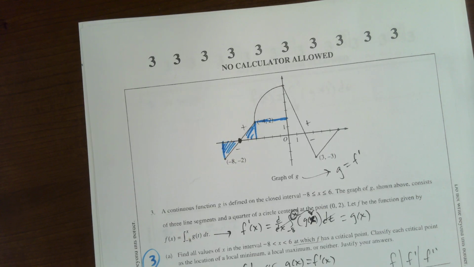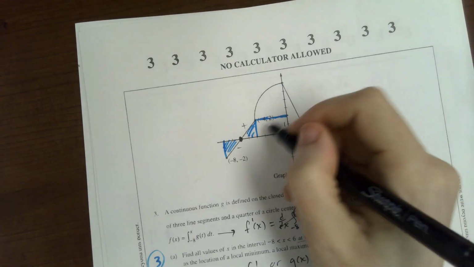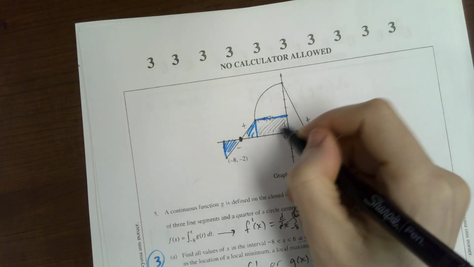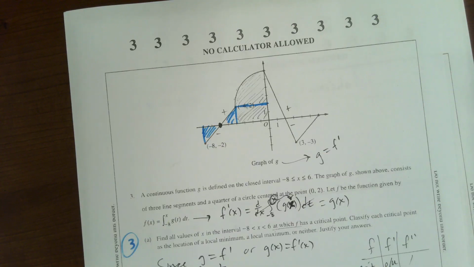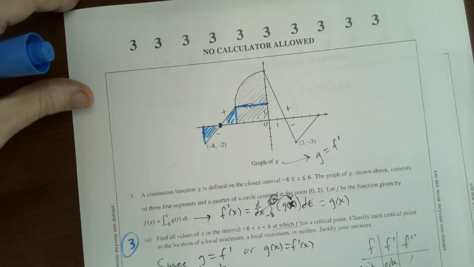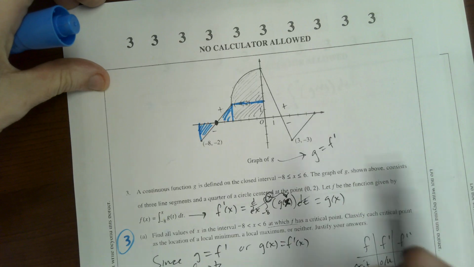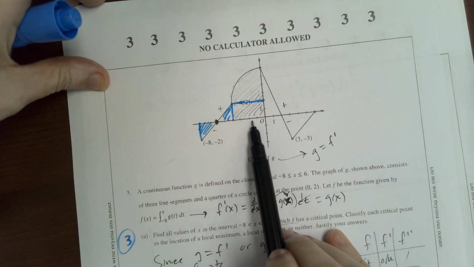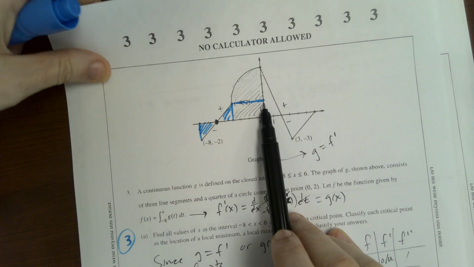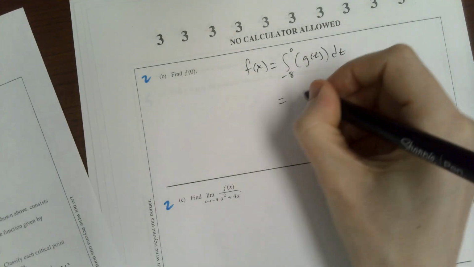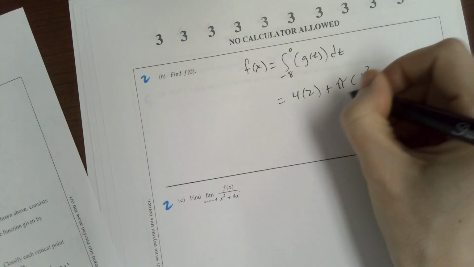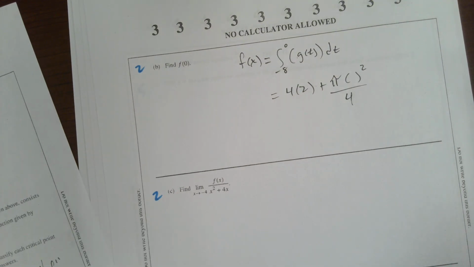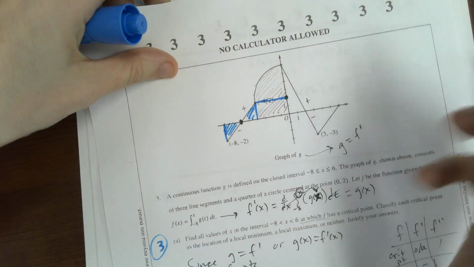Now I'm going to add the area of this rectangle to the area of this quarter circle. So pi r squared, but divided not in half, in fourths. The base is 1, 2, 3, 4. The base is 4, and the height is 2. So 4 times 2 plus pi r squared divided by 4. And the radius of this circle is 4.